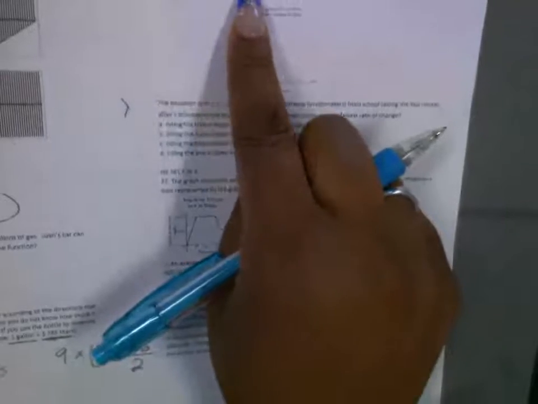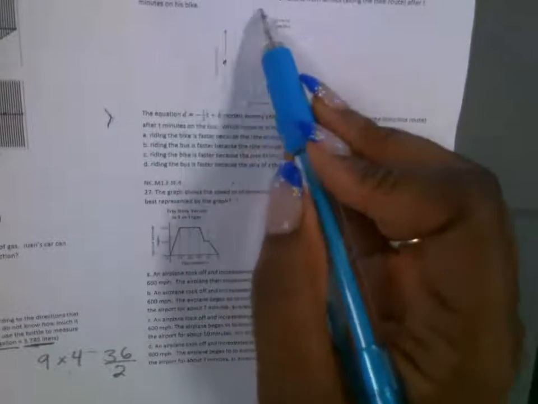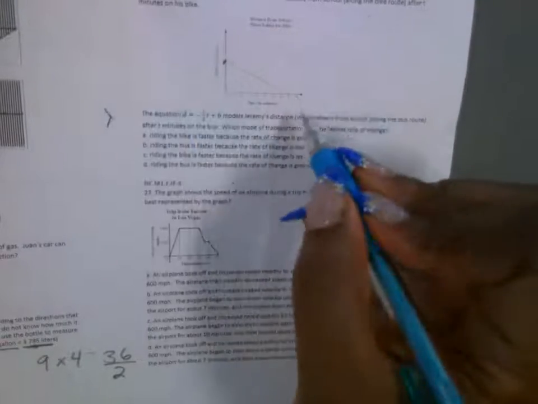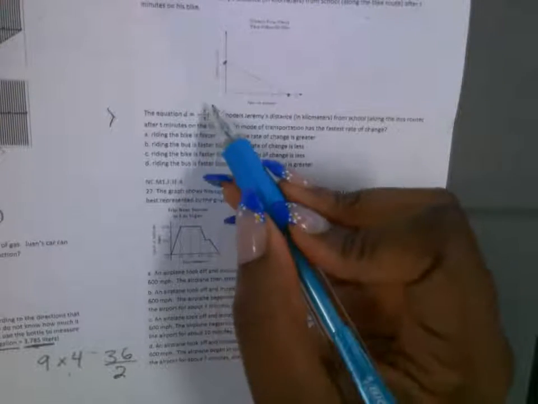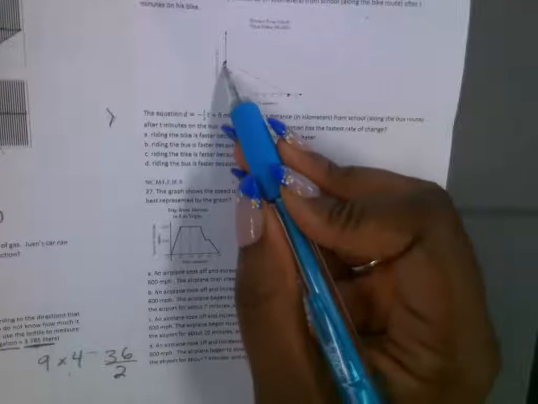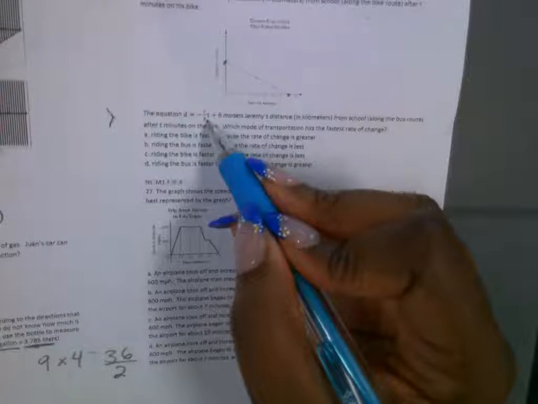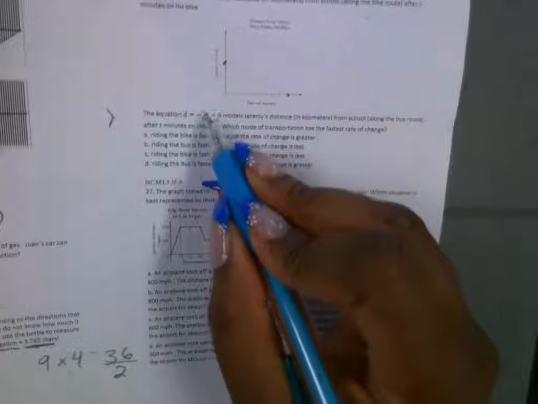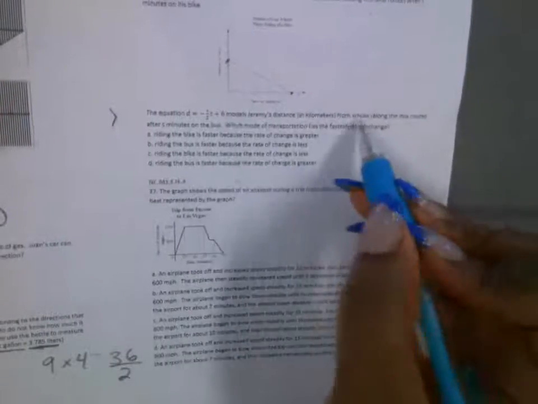All right, look at this. The graph models Jeremy's distance. This is the distance from school along the bike ride after t minutes. So after 16 minutes, he was at home. Okay. So the equation for distance is negative 1 over 2 t, plus 6. So we start at 6 miles from home, and you're subtracting 1 mile every 2 minutes. Sorry, miles on the top, minutes on the bottom. So for every 1 mile, you subtract in 2 minutes. That's 1 over 2.